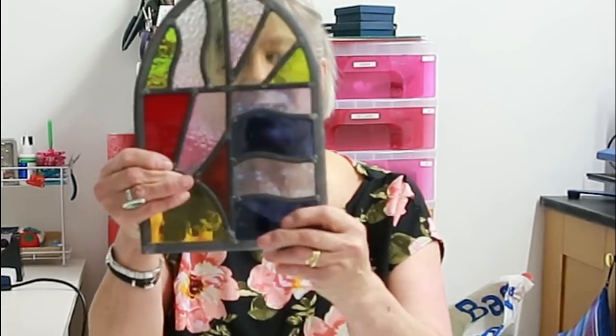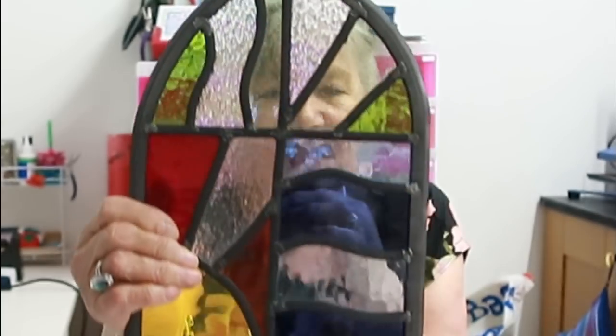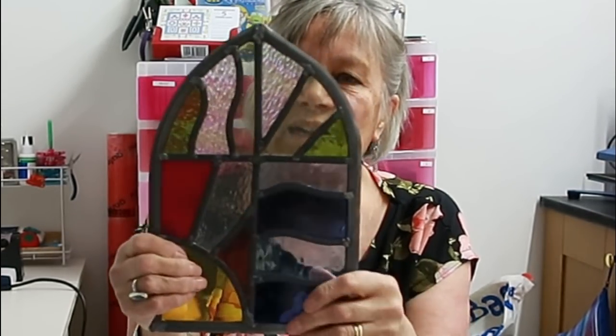And at this stained glass course, I made this. It was a day course, and I made this stained glass window, and I loved that. I thought it was lovely. I was really pleased with it. The colours of these ones here, I don't know if you can see, but they've got beautiful colours in them. It's a clear glass, but it's got pinks and purples in it.